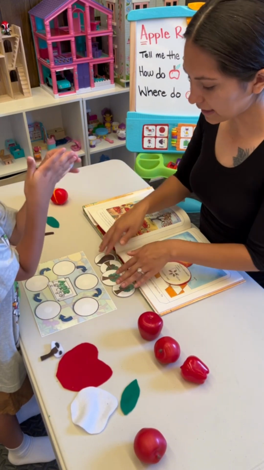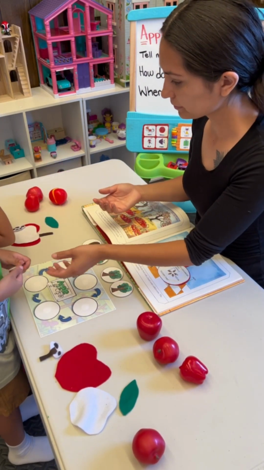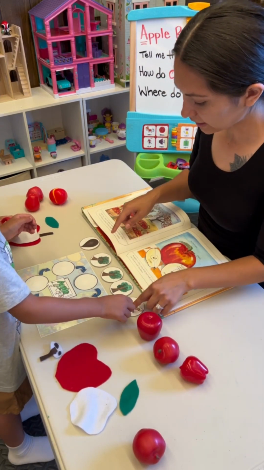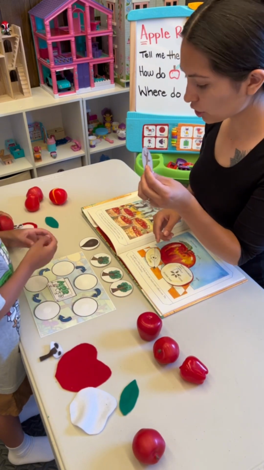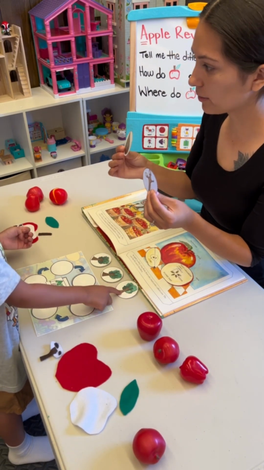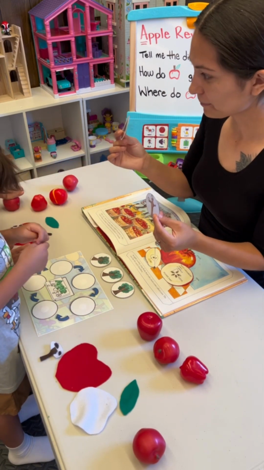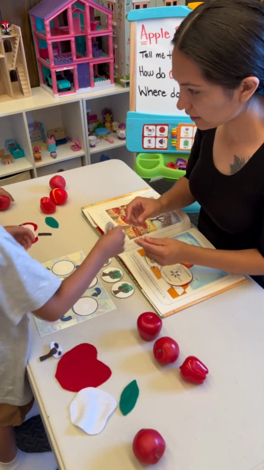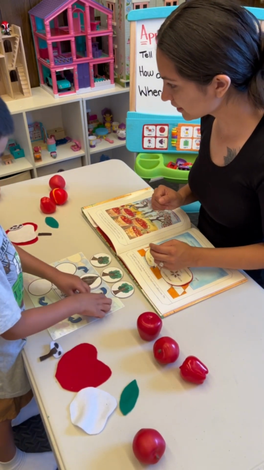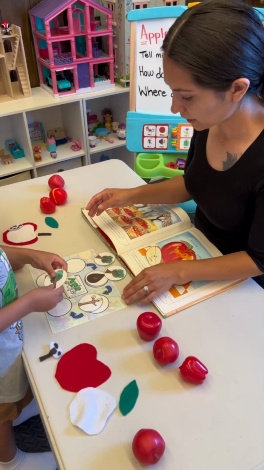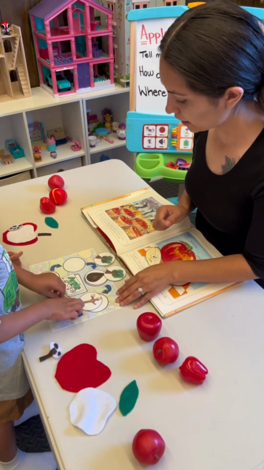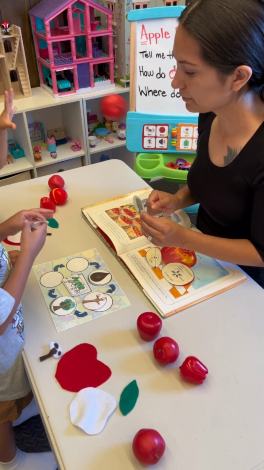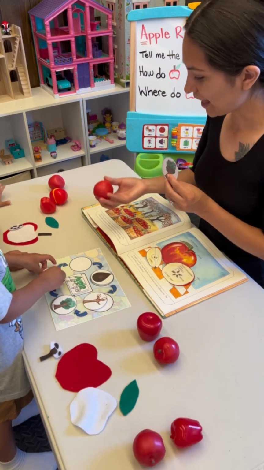So how does an apple start? Do you guys remember? Does an apple start as an apple tree? As a little leaf? So before it turns into this, what do we have to put inside the ground? A seed? So we start with the seed. After we put the seed in the ground, it turns into a little tree. Do you see that, Serena? And then from the little tree, it grows into a big tree. So what comes first? Flowers or the apples? Flowers come first.